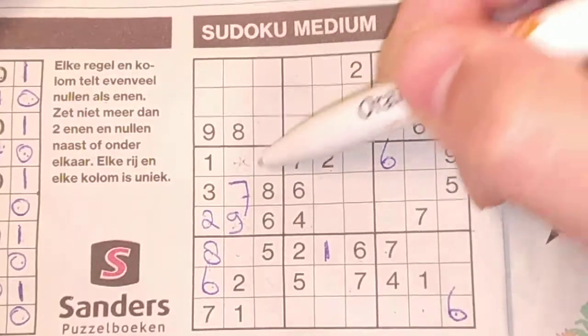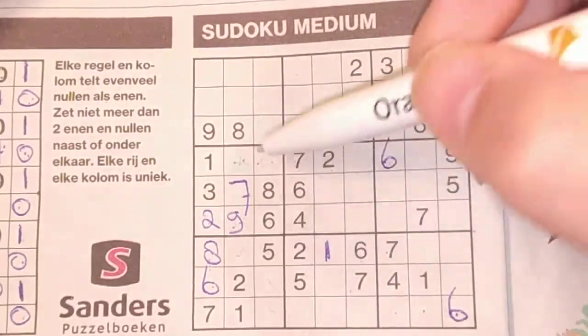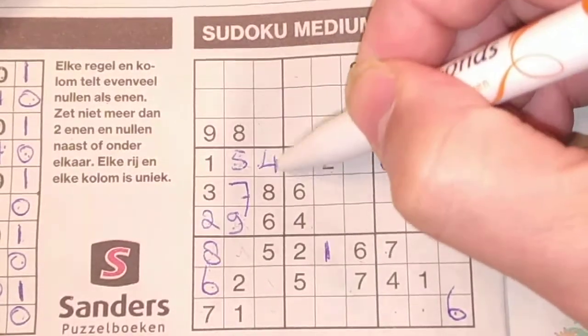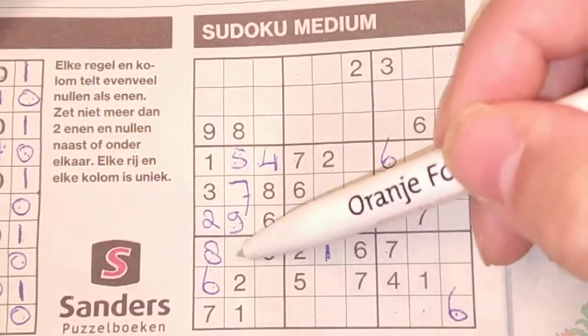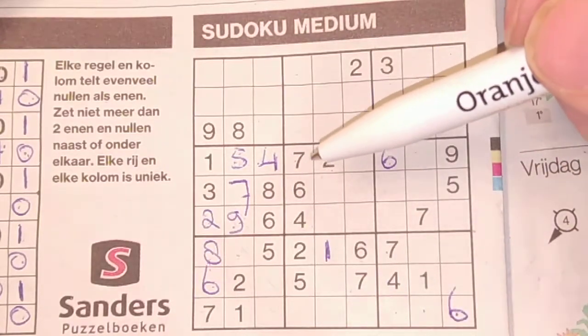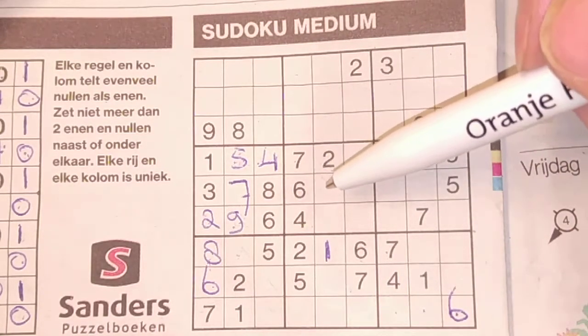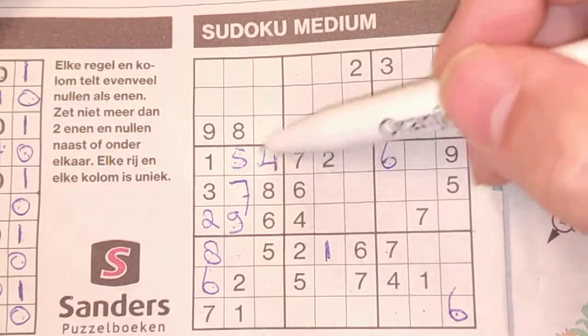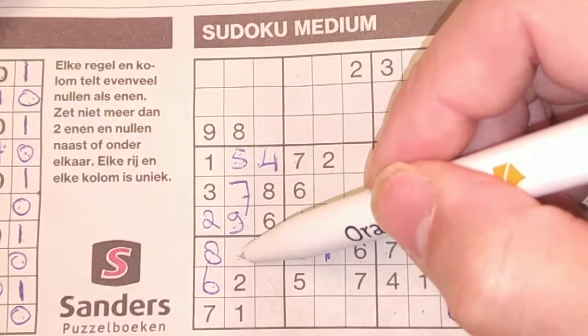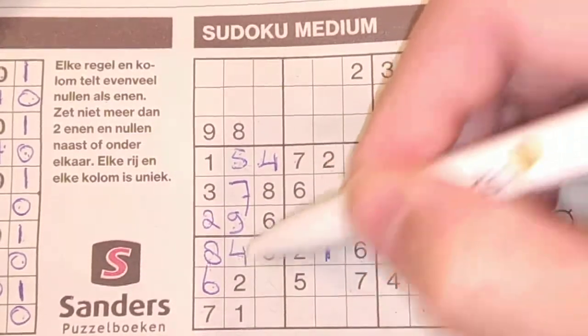4 and 5 are left. We have a 5 here, so no 5 there. 5 should be here, and the 4 goes there. Here, 3 missing numbers in this big square. The numbers are 3, 4, and 9. I see a 4 here, so no 4 in these two boxes. One box left for the 4, it should be here.